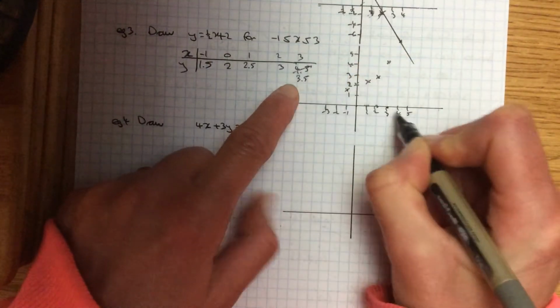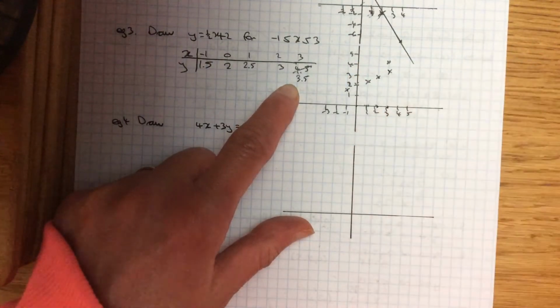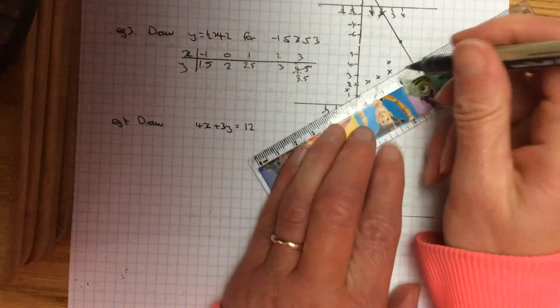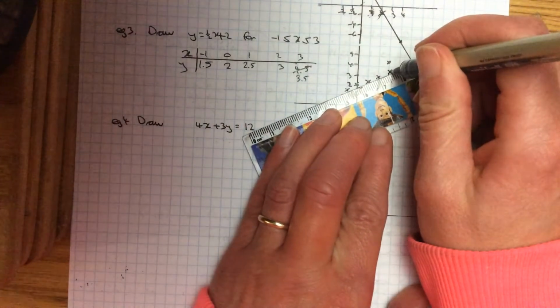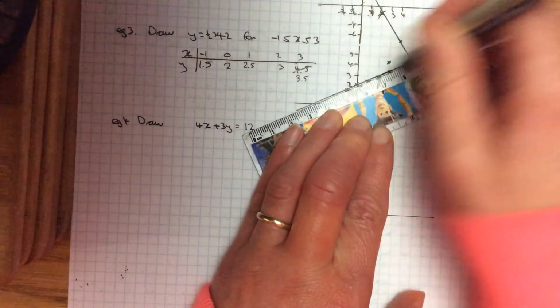So you can clearly see in there my error. And you can see that I spotted it when it wasn't lying in a nice line. So just plotting that up.